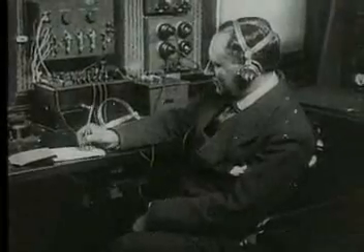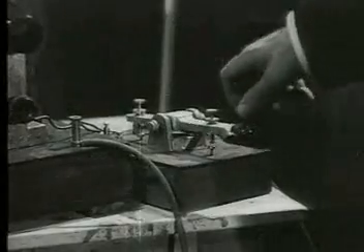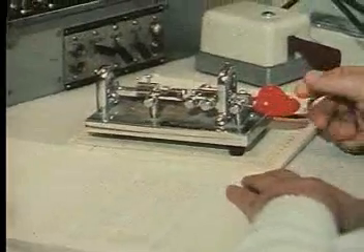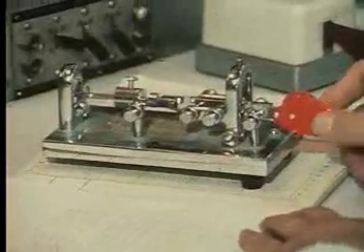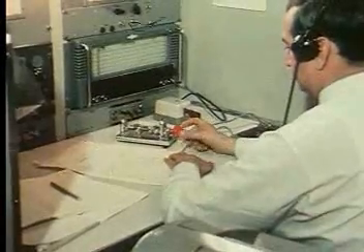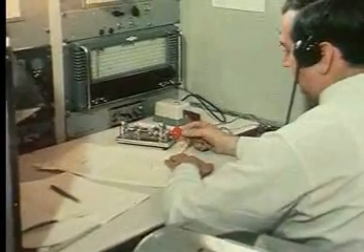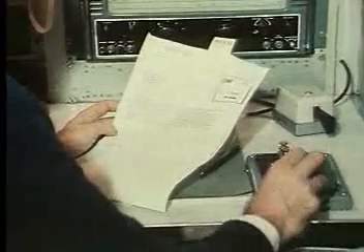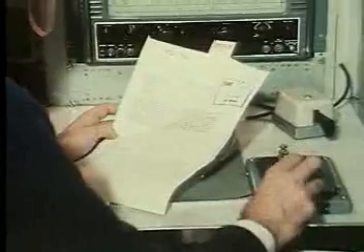The development of the Morse code in the mid-1800s revolutionized the way people communicated. Using a coded series of dots and dashes to represent letters of the alphabet, information that once took days or weeks to deliver could be transmitted in a matter of minutes.